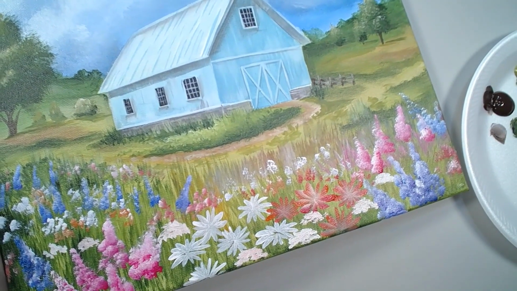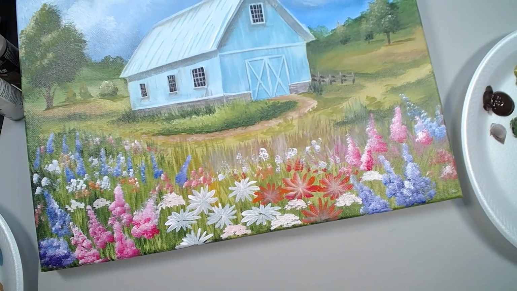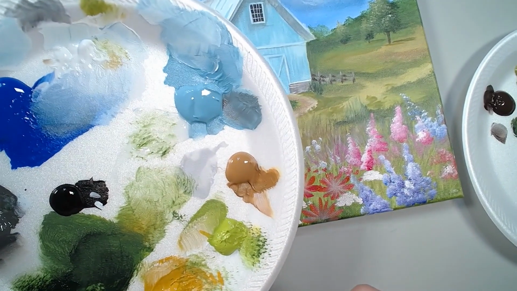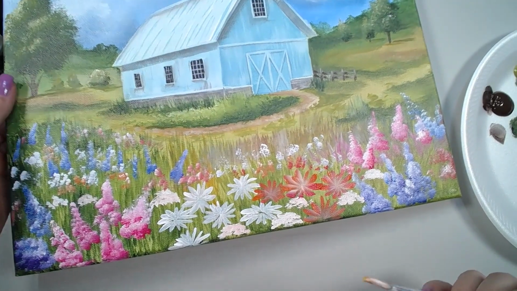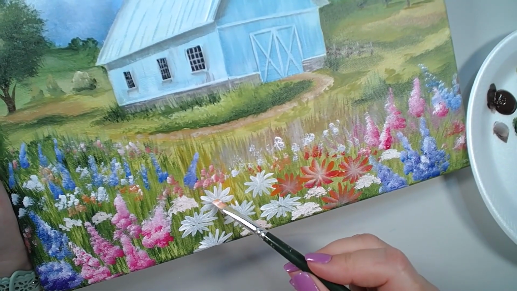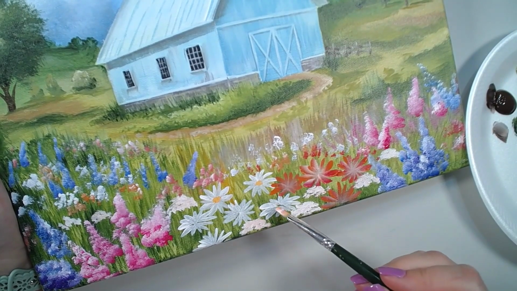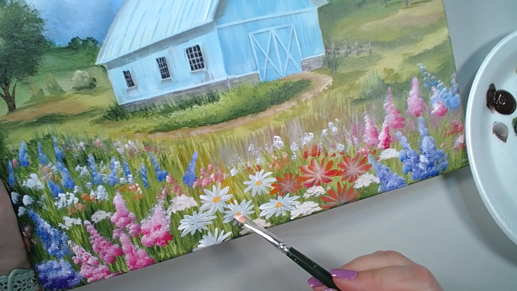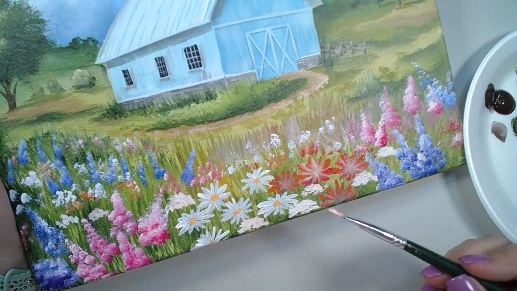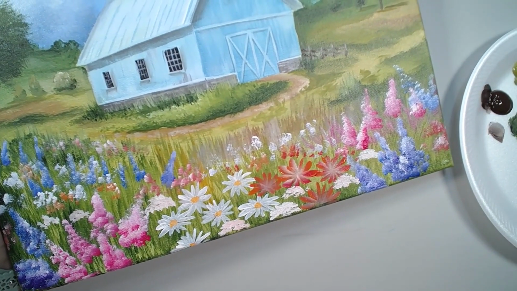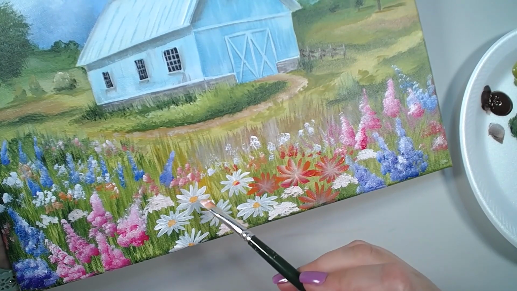Okay, now corner of this brush, we need some yellow ochre. Yellow ochre right here on the corner of that brush. And I'm going to come into the centers of my daisies and we're going to tap in the center there. Okay, and then you can get some magenta with that corner as well and come right at the base of each of those.